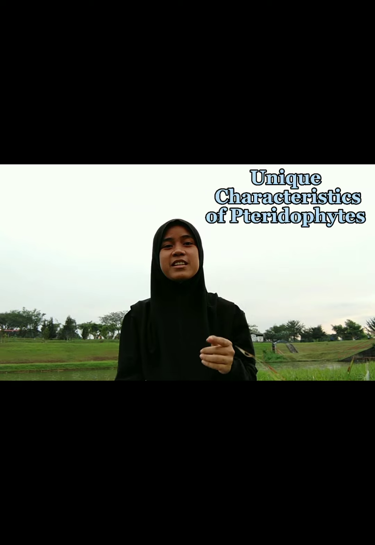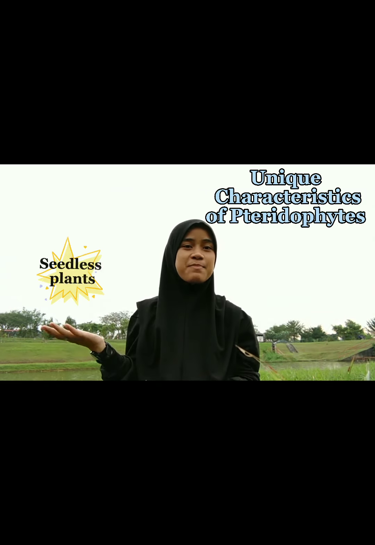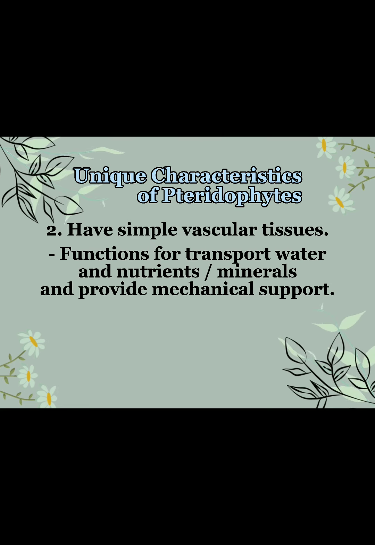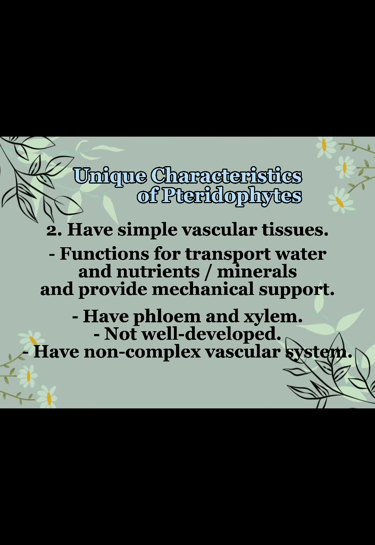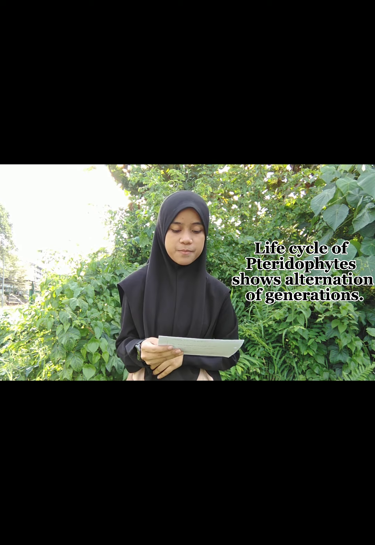The first unique characteristic of pteridophytes is that they are seedless plants. All members of cryptogams do not produce seeds, but they reproduce sexually via spores. The other unique characteristic is that they have simple vascular tissues that function to transport water and nutrients or minerals, and also provide mechanical support because they have phloem and xylem. But since they just have simple vascular tissues, the vascular tissues are not well developed and form a non-complex vascular system.